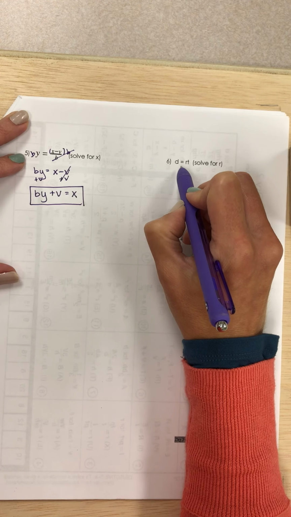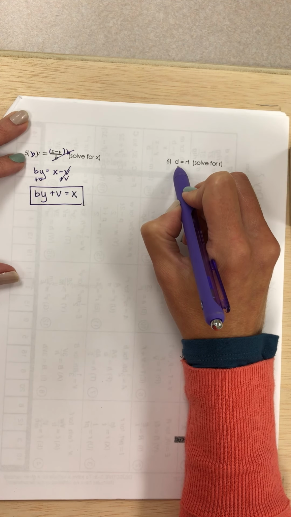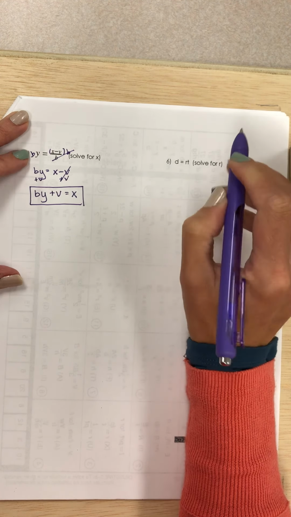And last one for here, dirt. This is our distance formula, d equals rt, dirt. I want to solve for r. We're going to be doing a lot of that in later units. Well, this is r times t, rate times time. So I'm going to divide by t, and rate equals distance divided by time. We're going to use that formula a lot.